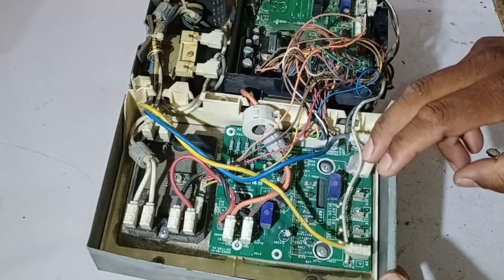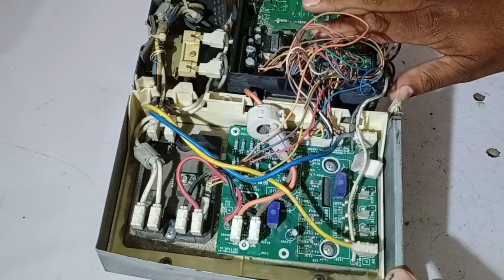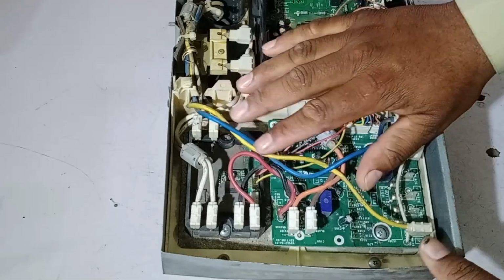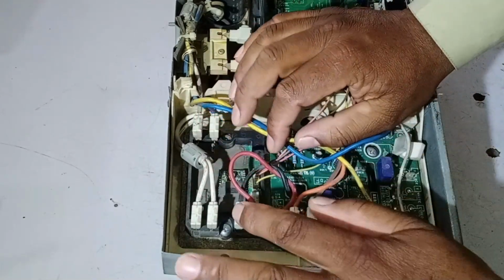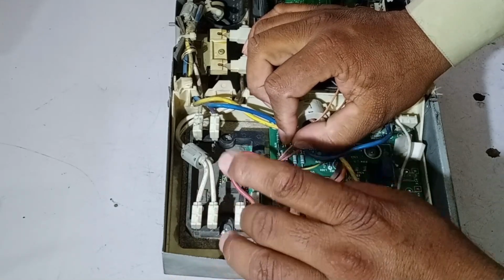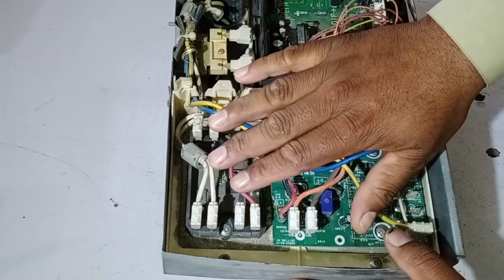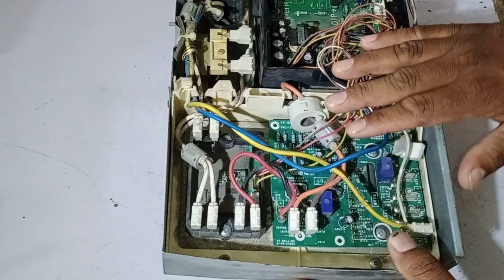Step 4. Testing the IPM and active filter module. The IPM, Intelligent Power Module, testing process is the same as before. However, the active filter module requires more attention. If all other components are functional, but the system is still not working, focus on the active filter module. Check it carefully and replace it if needed. Following these steps should resolve the fault and get the system running again.